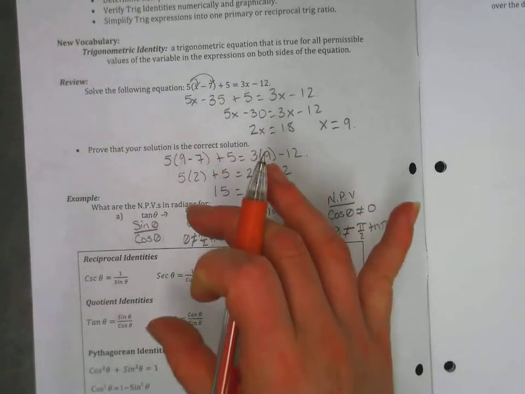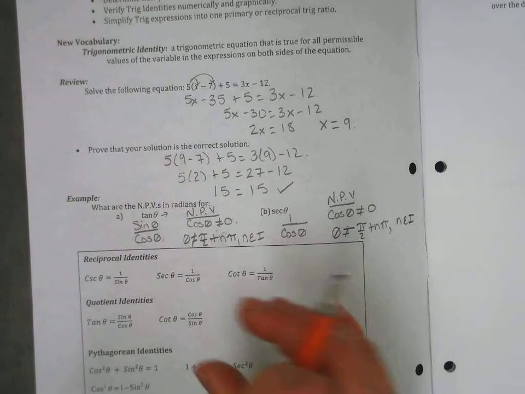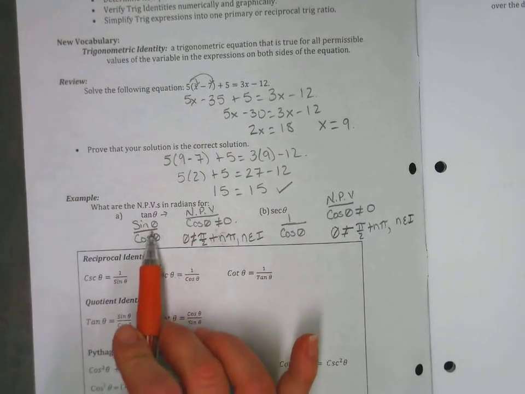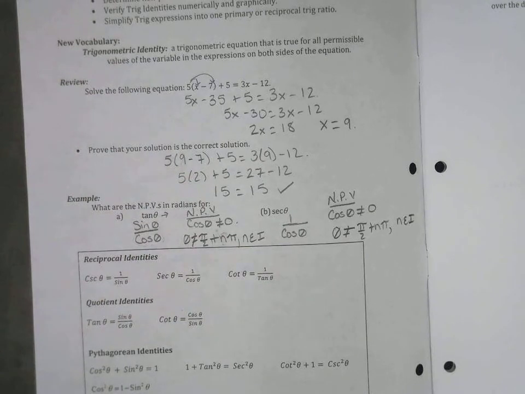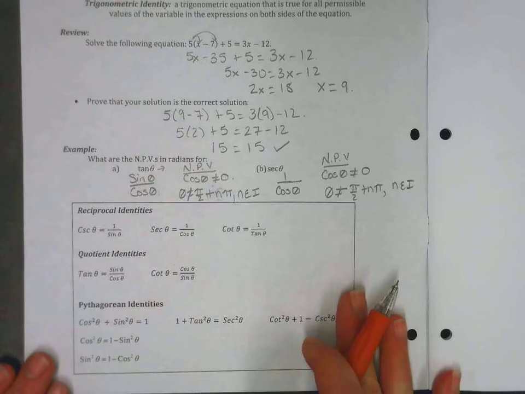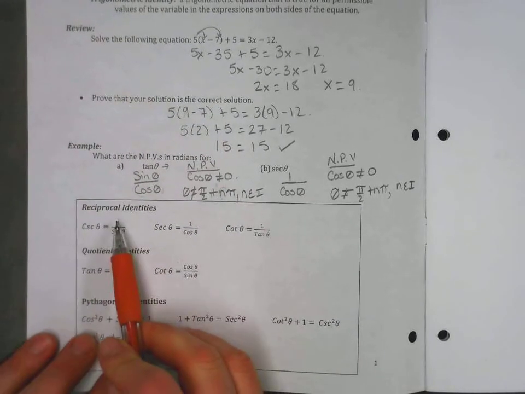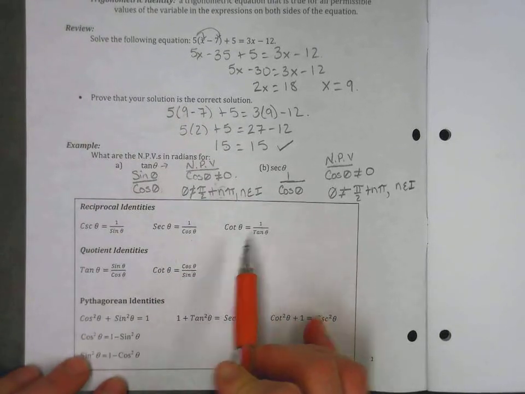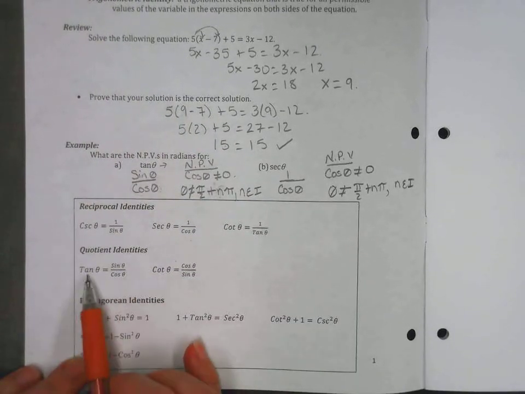All right, so now we're going to introduce our reciprocal identities. We've kind of already talked about these. Cosecant is 1 over sine, secant is 1 over cos, cotangent is 1 over tan. Quotient identities, we've already seen these. Tangent of theta we know is sine divided by cos. Cotangent is cos divided by sine. And then we're going to introduce our Pythagorean identities. All of these are on your formula sheets.